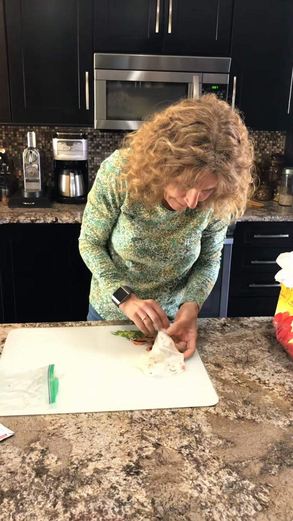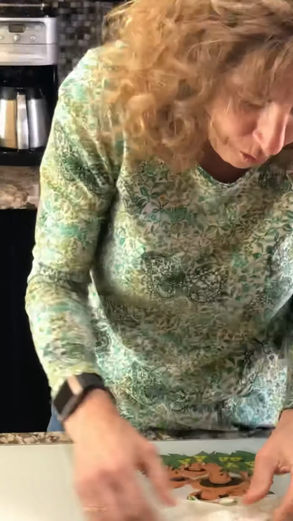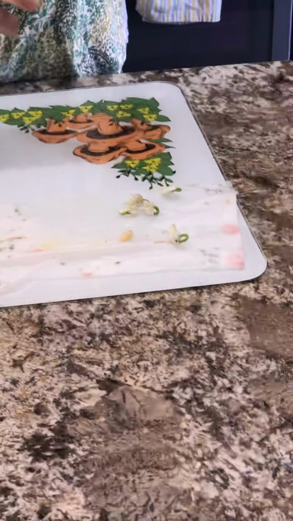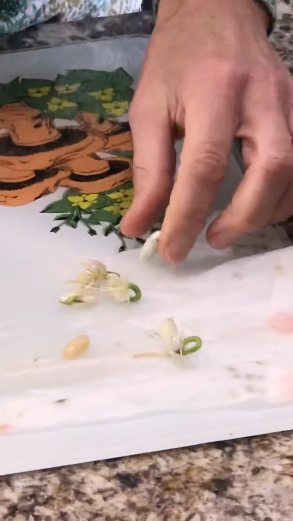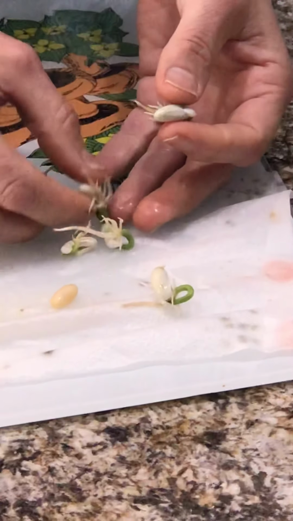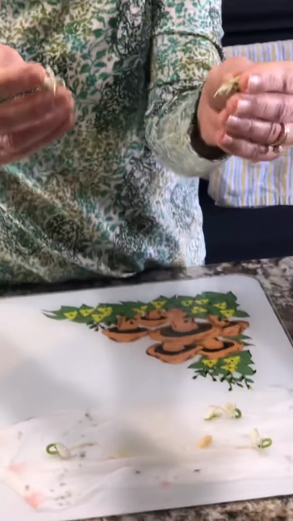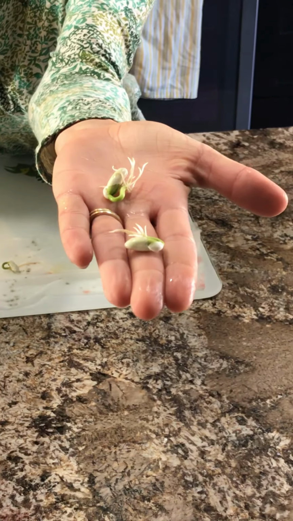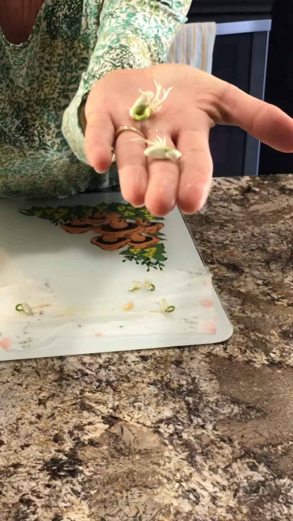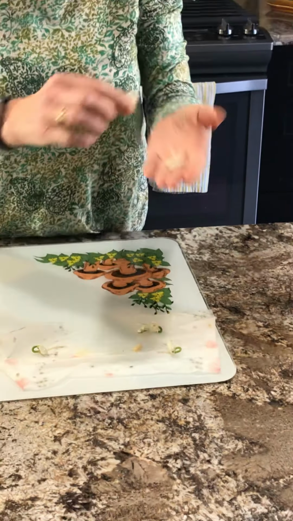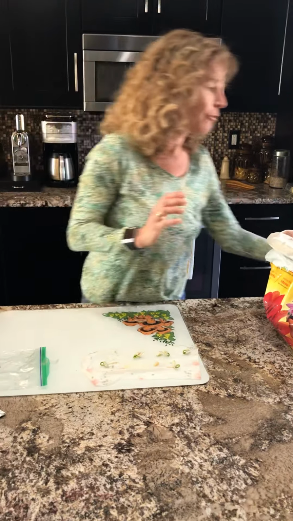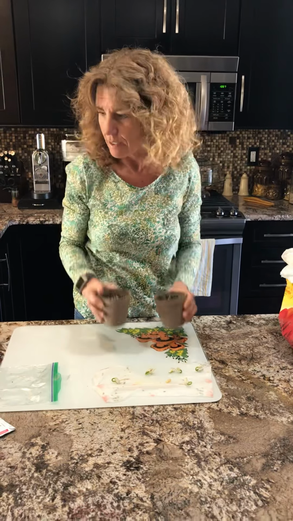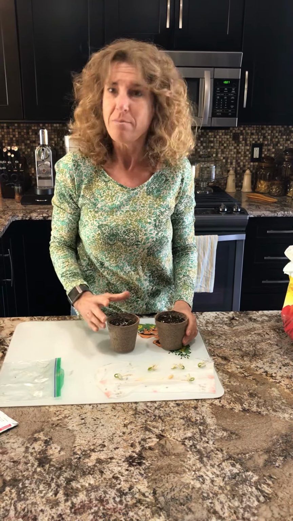So I'm going to take this out, unfold, oh my goodness, and look at there. Just like in our visuals of our life cycle, here I have some little beans that have started their root and sprout system. Look at that. So now, because I want to continue this life cycle, I'm going to create a place for it to grow and give it the rest of what it needs. Now I'm only going to plant 2 of these because I only want 2 bean plants.